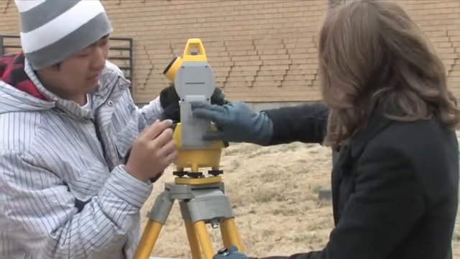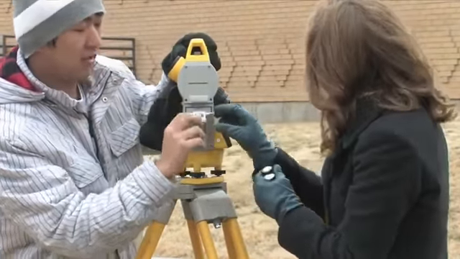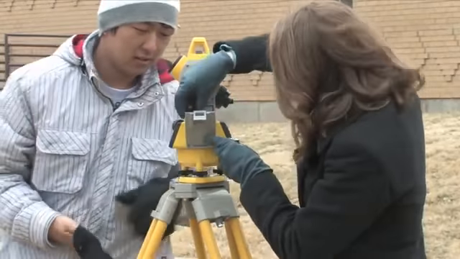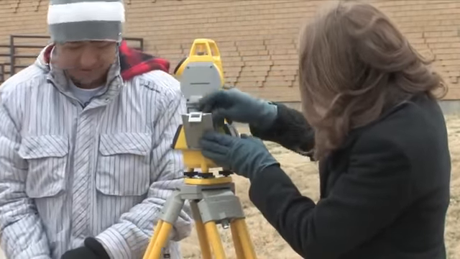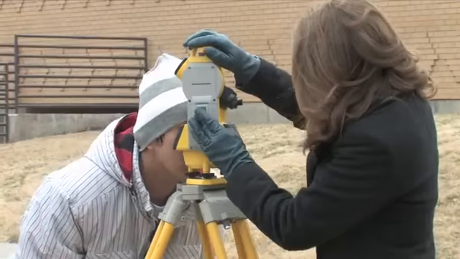Next, open the battery door located on the side of the theodolite and insert the 2 C batteries located in the case, paying close attention to the positive and negative polarities.